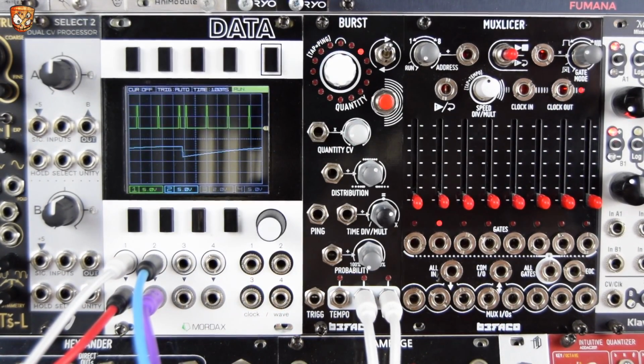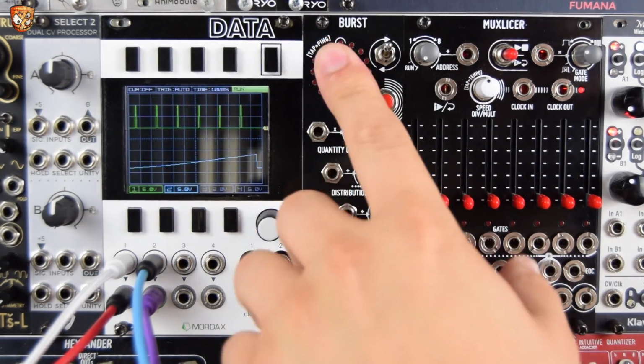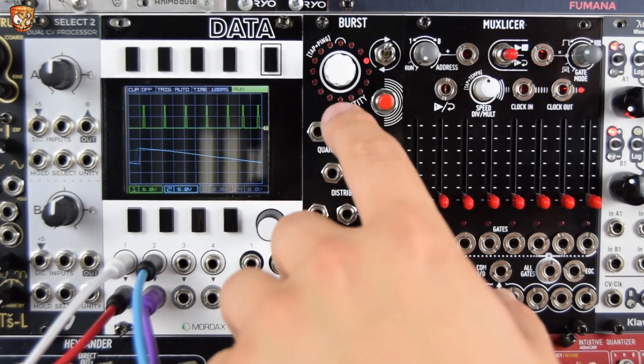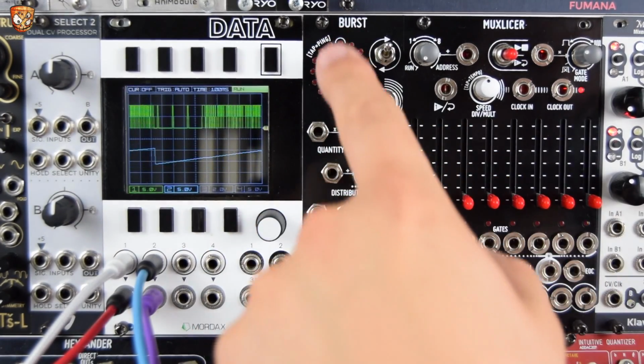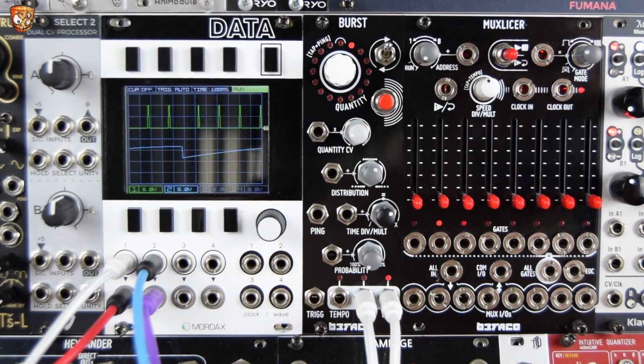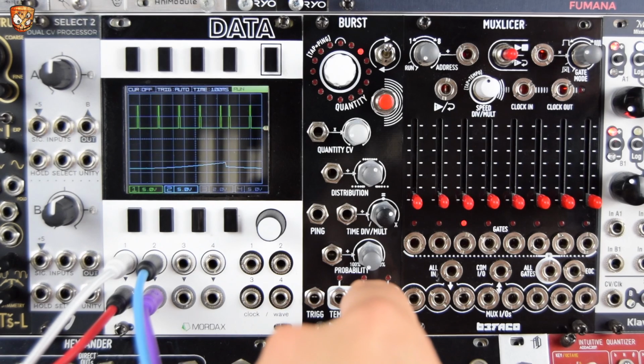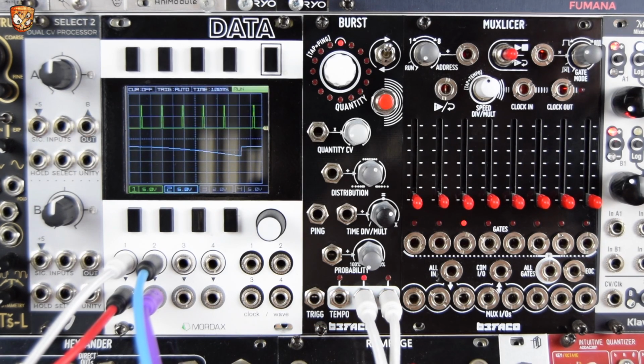So for this final patch, we're going to look at using burst as a kind of wonky clock generator. Now, I'm not plugging anything into burst to trigger it or to ping it. You can actually tap this encoder to create the tempo. And it just records a time between the last 2 taps. Cycle is on. And again, I have the end of cycle coming out to trigger this kick sound. It's just a reference for tempo.